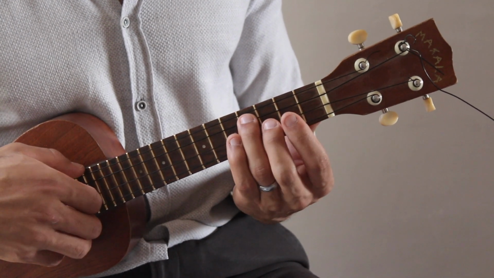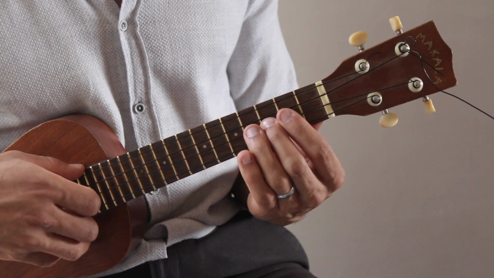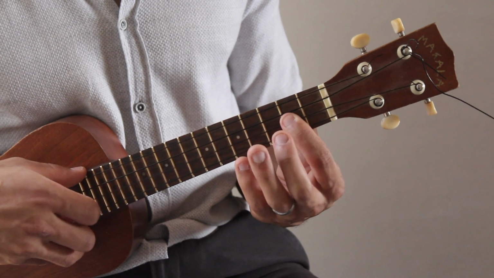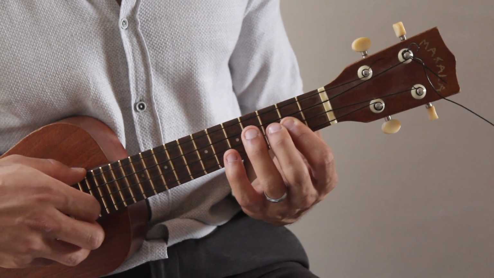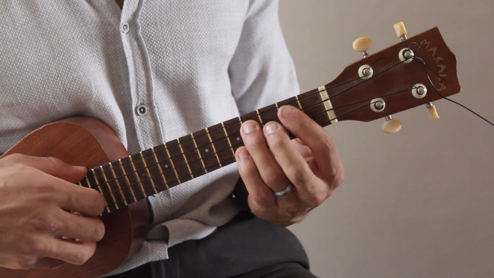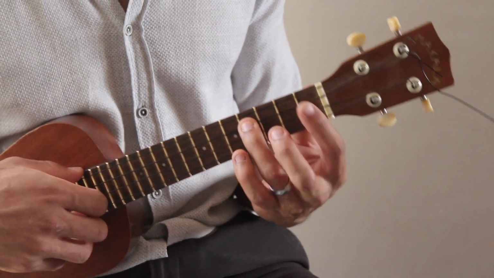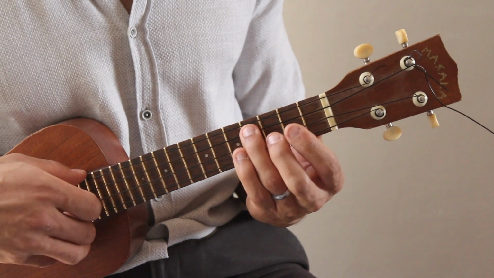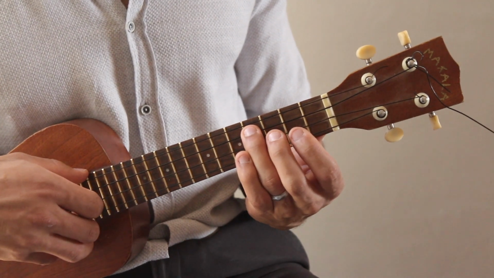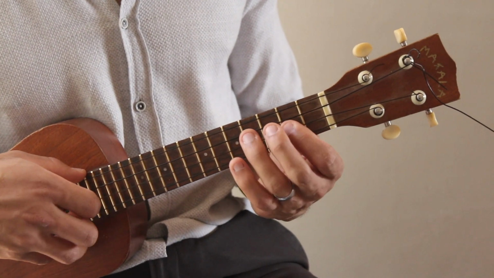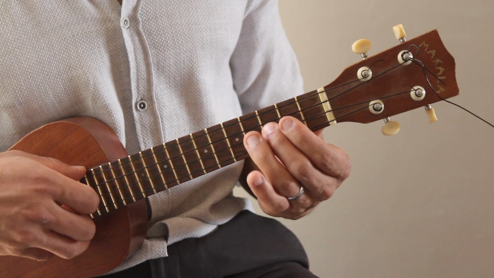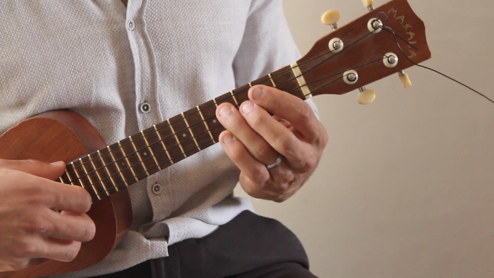So we're going to go ring on the 4th fret of the C, middle finger on the 3rd fret of the E, right behind it with our index finger on the 2nd fret of the E, then back to our ring finger on the C. Those are our last 4 notes before we repeat everything on that part 2. 4, 3, 2, 4, ring, middle, index, ring.